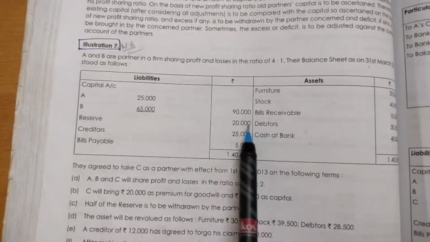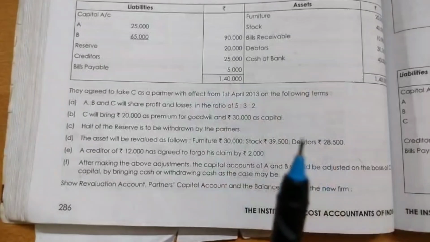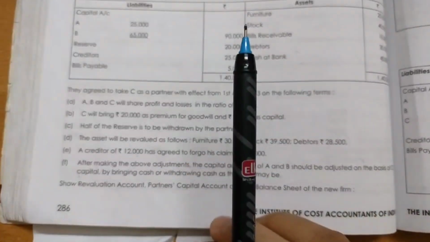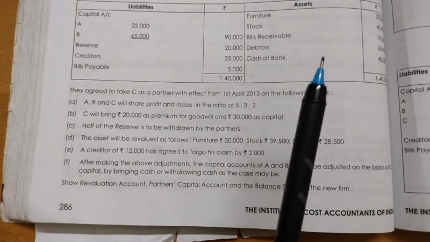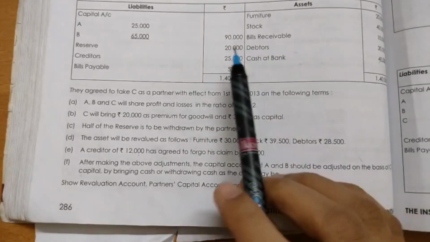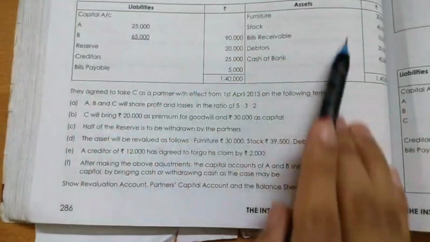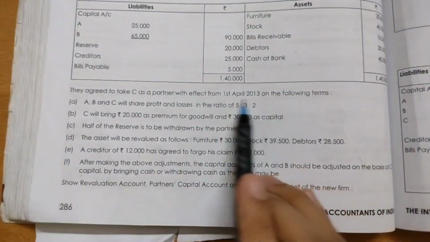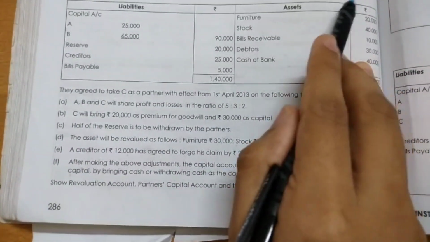After that, what are they telling? They are telling that the partners are withdrawing half of the reserve. For example, half is 10,000, right? So 10,000 will be withdrawn by the partners. Fine. So this 20,000 has to be shared among whom? The existing partners, because this is the balance sheet which was drawn when A and B were only there. C came in the next financial year. This is of the financial year 31st March 2013, that is the year 12-13.